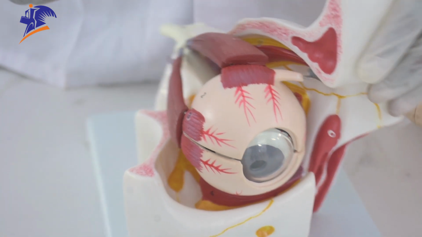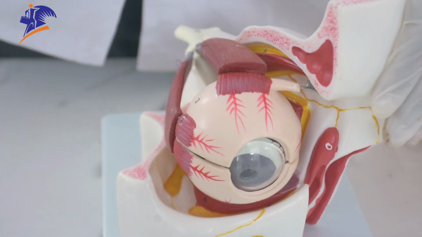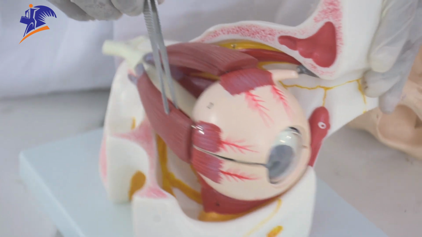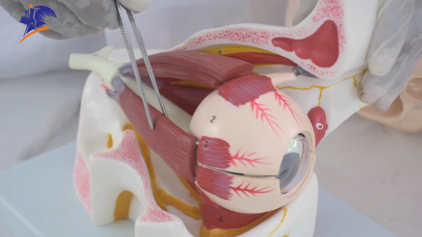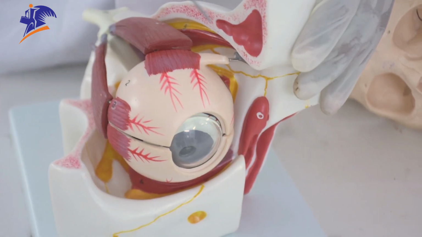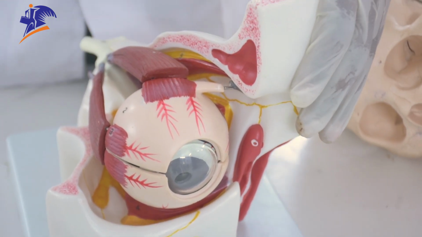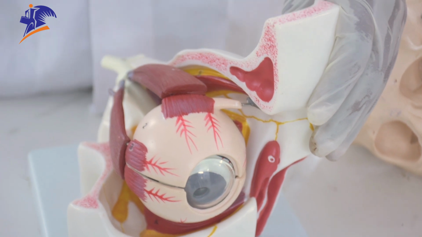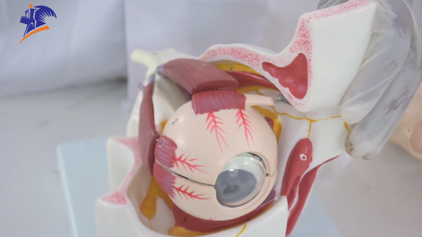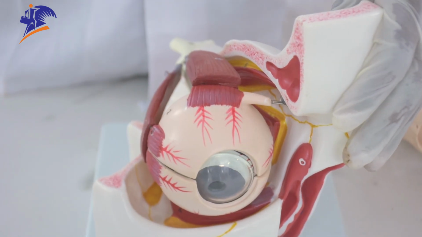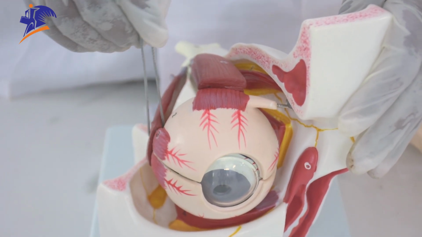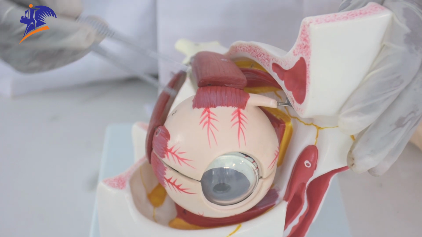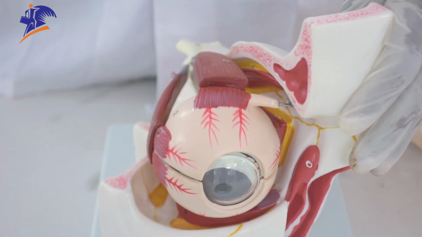All the eye muscles are innervated by the oculomotor nerve except the lateral rectus. The lateral rectus is innervated by the abducens nerve, cranial nerve number 6. The superior oblique is innervated by the trochlear nerve, cranial nerve number 4. The movements that occur at the eyeball are abduction, elevation, depression and rotation.